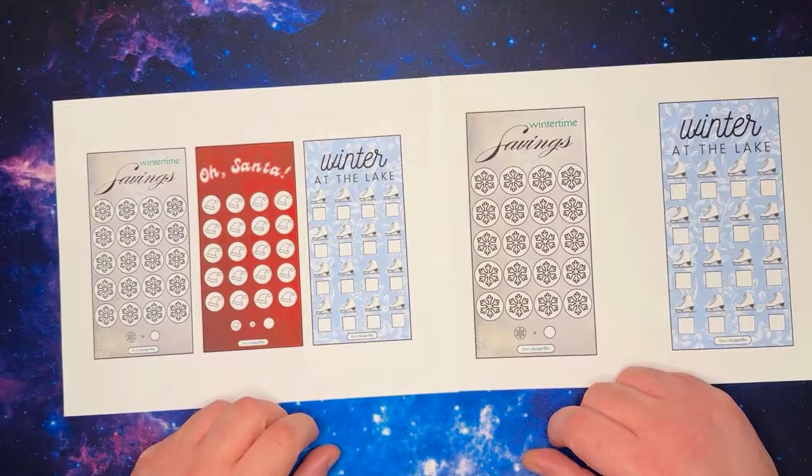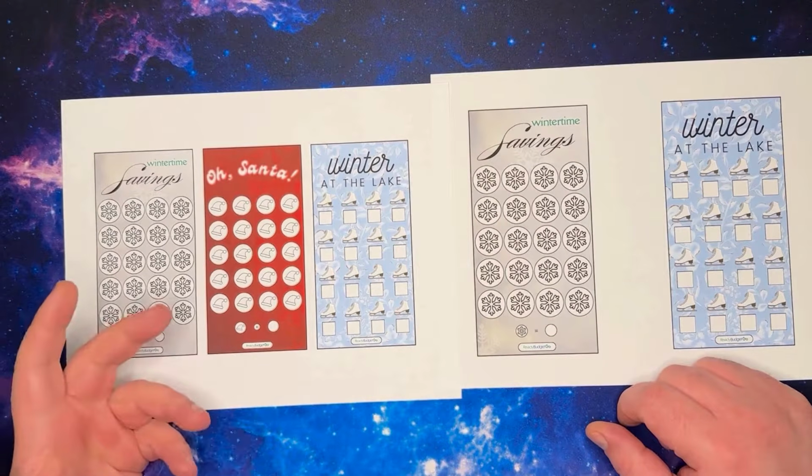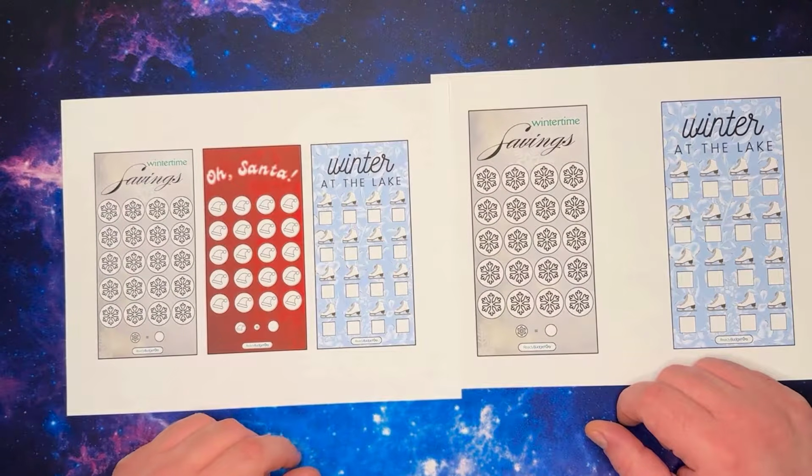So there we have it. I've printed off the savings challenges in A6 and A5, and now all that remains to be done is to cut them and put them in the zippered envelopes and then start saving.